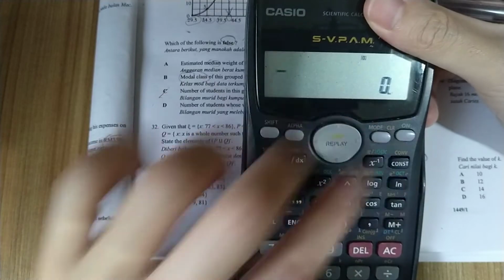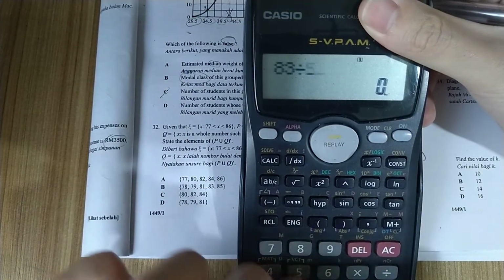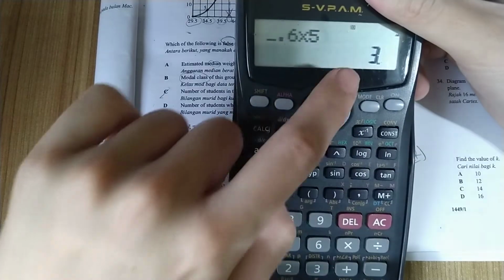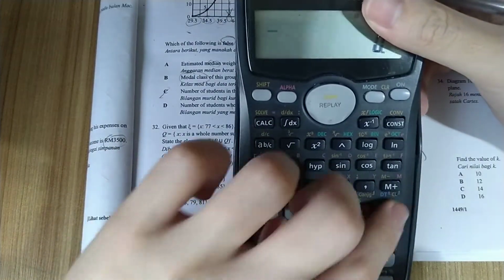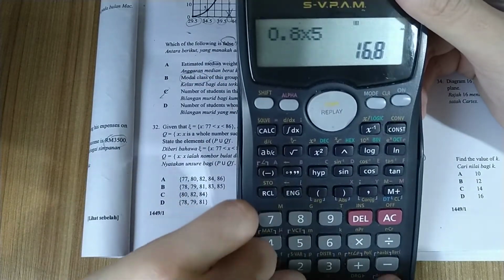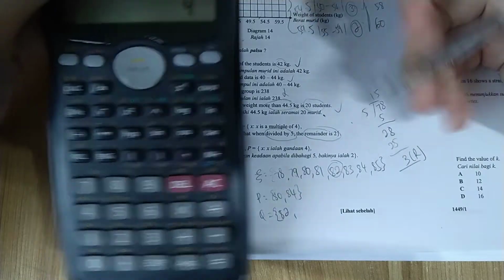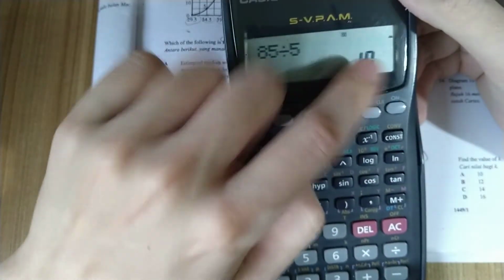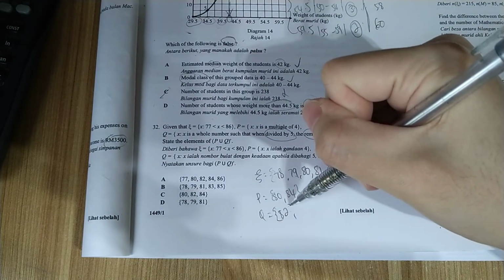What about 83? So 83 divide 5. And then do the same. Take 0.6 times 5. So the remainder is not 2. So tak boleh. 84 divide 5. And then take the remainder 0.8 times 5. So the remainder is also not 2. So no. The last one is 85. So 85 divide 5. This one the remainder is 0 because there is no point. This is just 17. So it means that set Q ada satu element saja.